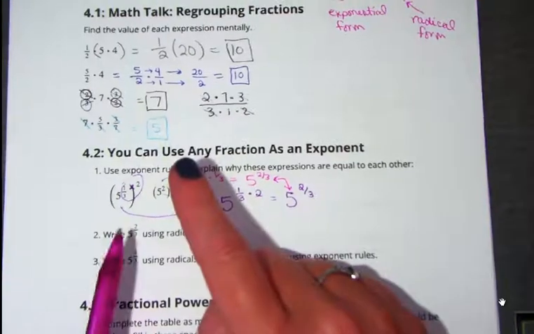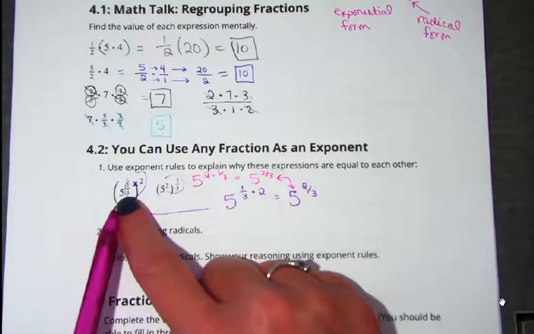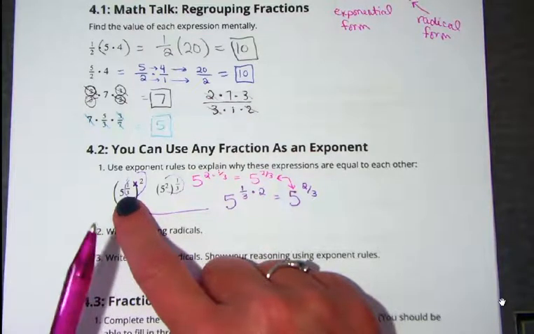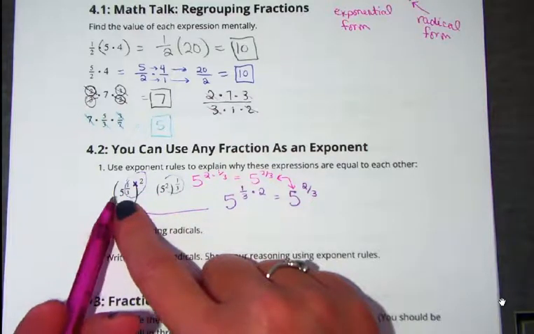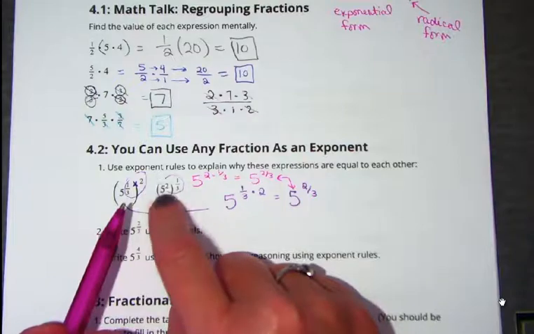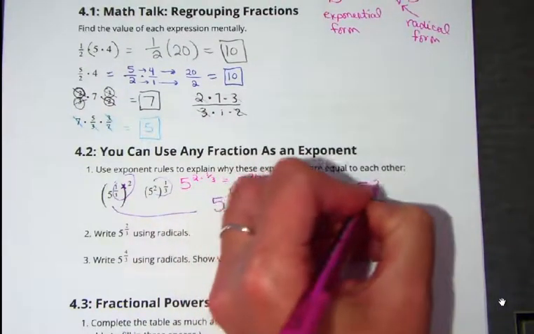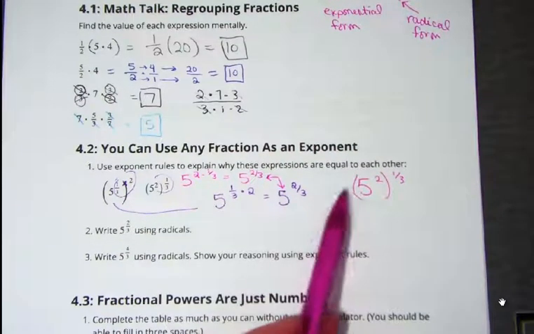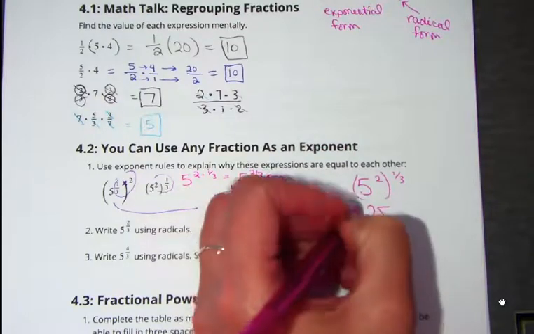This is important because I don't know the third root of 5. I don't know 5 to the 1/3 power. So I can't even begin to square it without having a calculator to do this. Here, though, if I have 5 squared, and then I raise that to the 1/3 power, well, I can do 5 squared. I know what that is. That's 25.